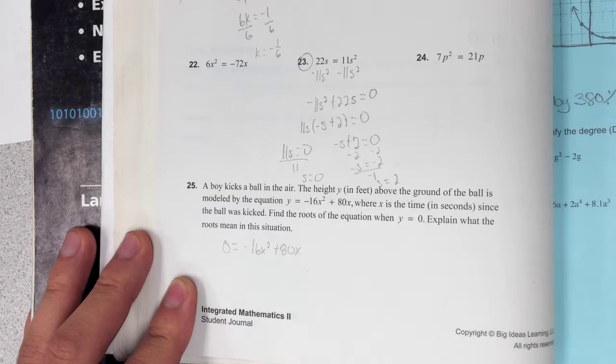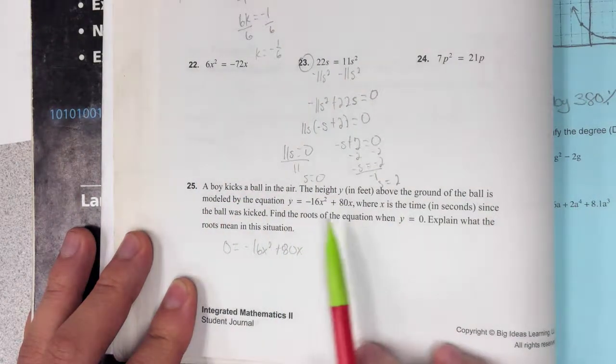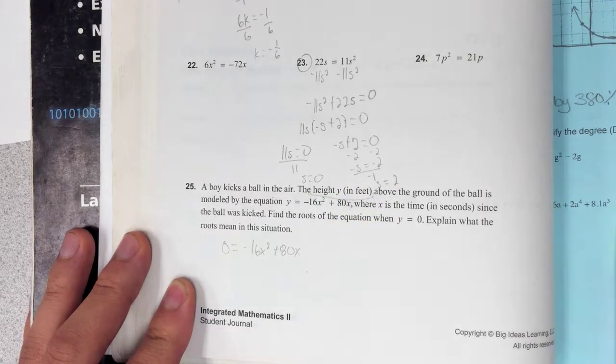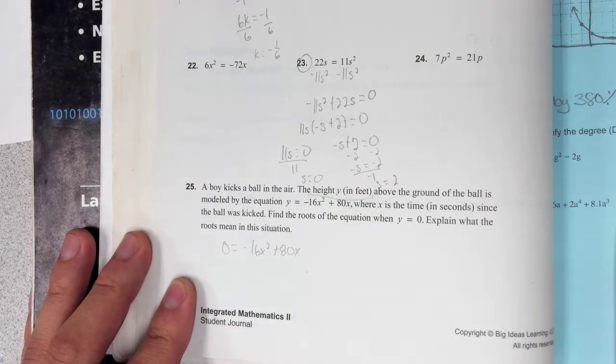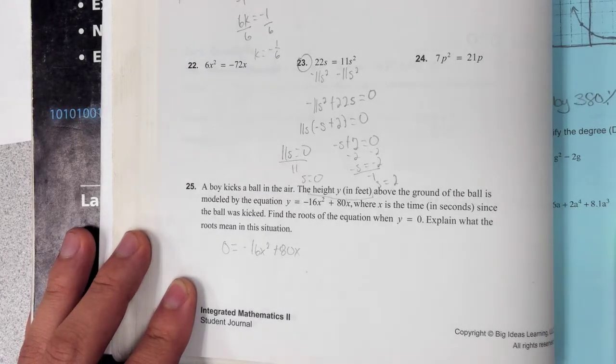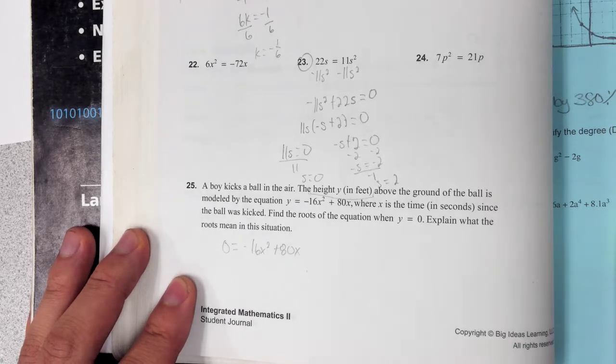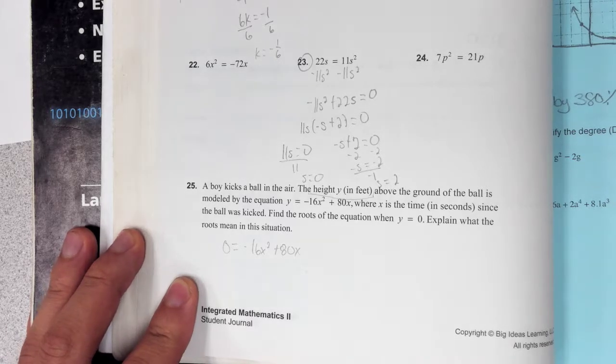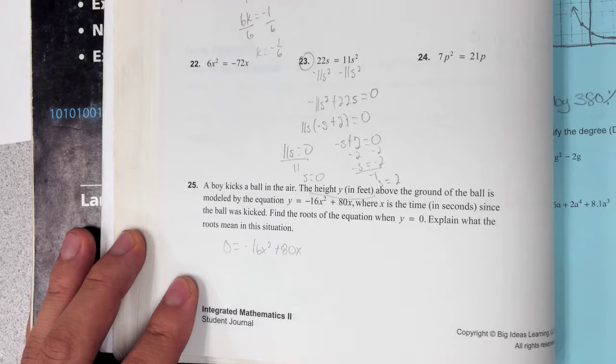And if the root is 0 and the height, y is modeling height. If the height of something is 0, think about your own height, however tall you are, 5 something, right? That means you are 5 feet, whatever, above the ground. Well, if you have a height of 0, where is that compared to the ground? That is on the ground. So after you find x, that's the number of seconds that it takes for the ball to be on the ground.